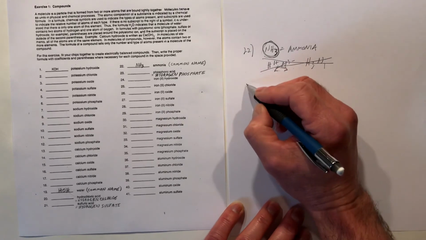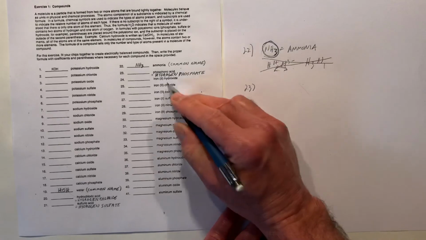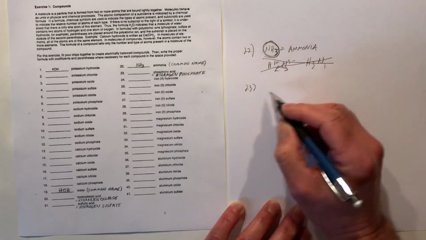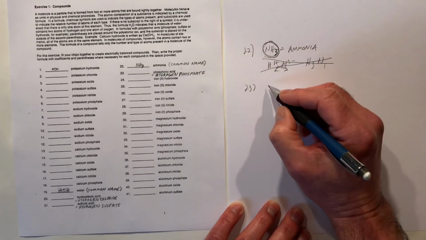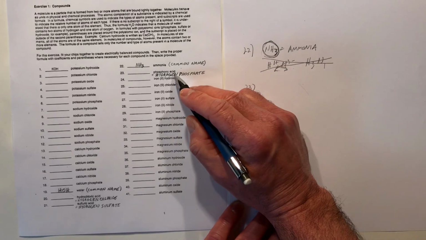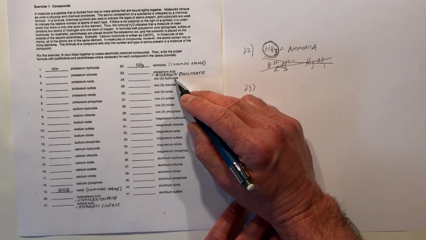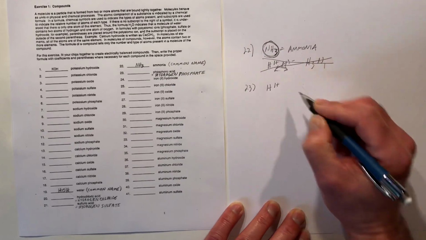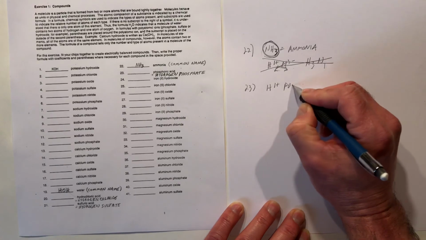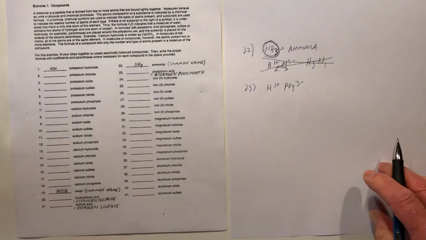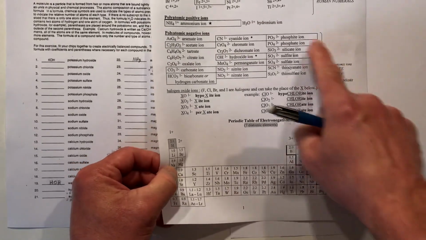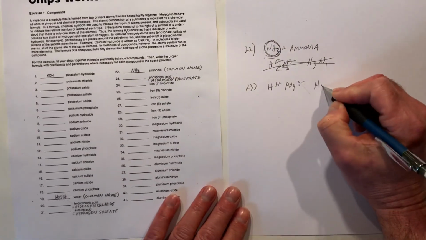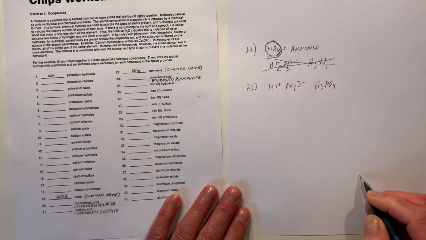All right, last one here that starts with hydrogen, number 23. Hydrogen phosphate is another way to describe phosphoric acid. If it's dissolved in water, we call it phosphoric acid. If it's in its dry state without being dissolved in water, we call it hydrogen phosphate. So H1+ for hydrogen. Phosphate is PO4 3-. When we crisscross this, we get H3PO4.